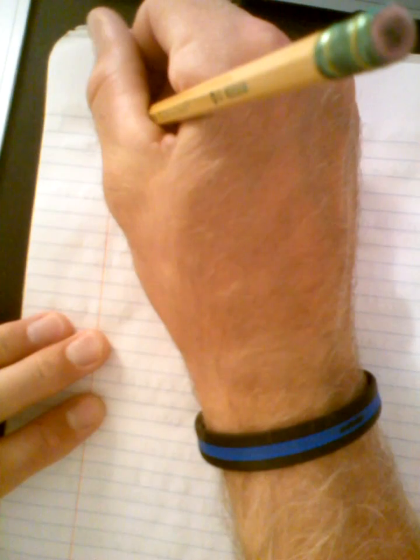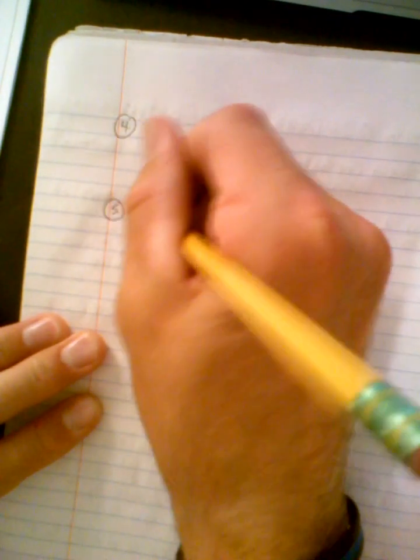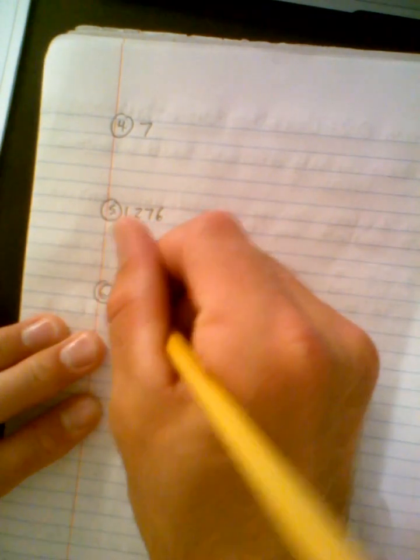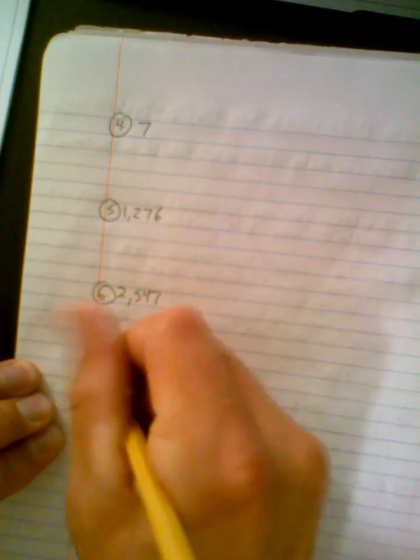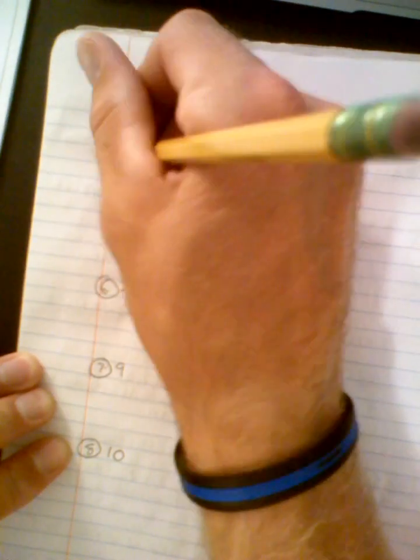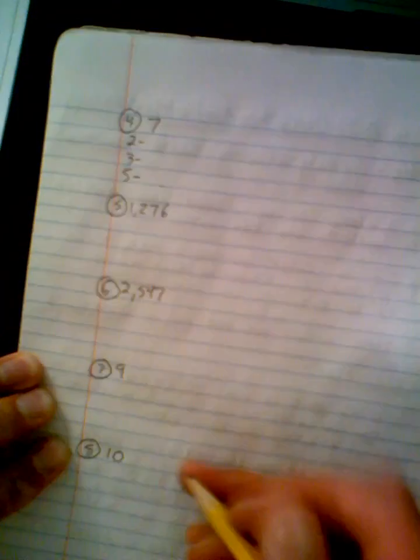So on the back side of your notes, go ahead and jot down 4. Number 4 is 7. 5 is 1,276. 6 is 2,547. 7 is 9. And 8 is 10. Go ahead and just write 2, 3, and 5 for all of these. And go ahead and try these on your own.